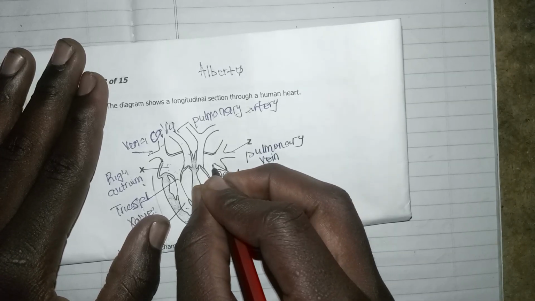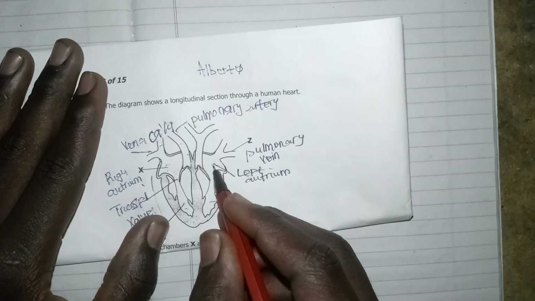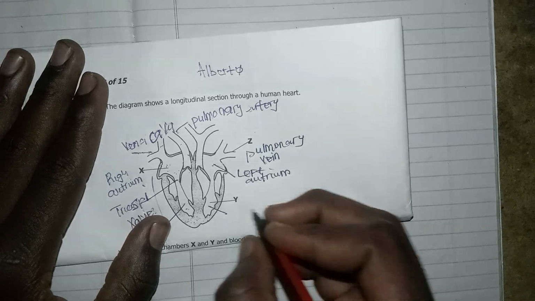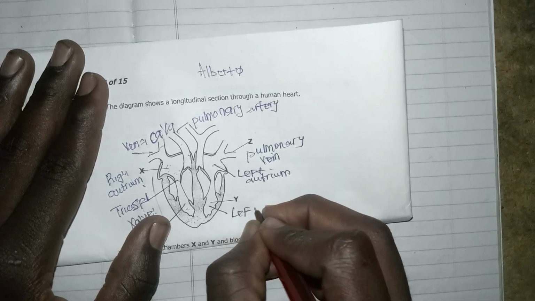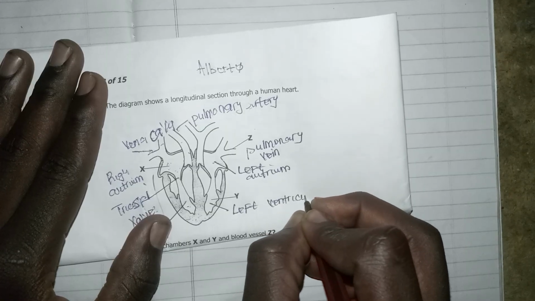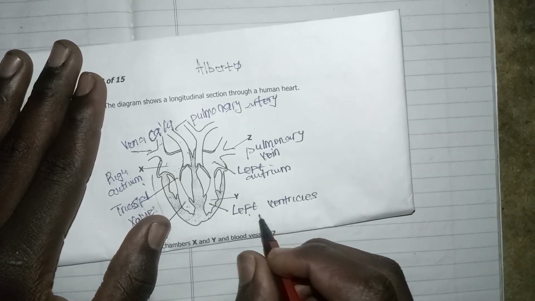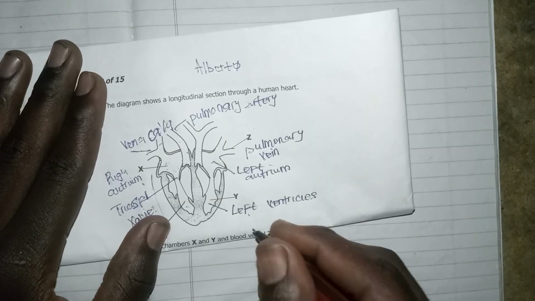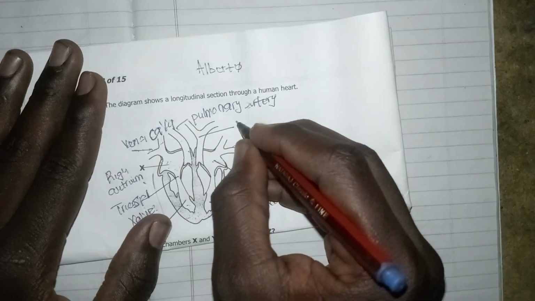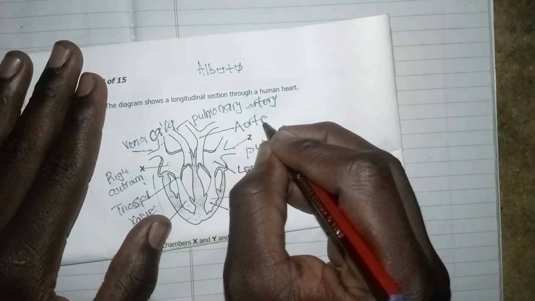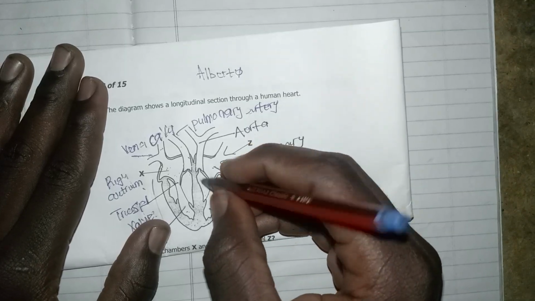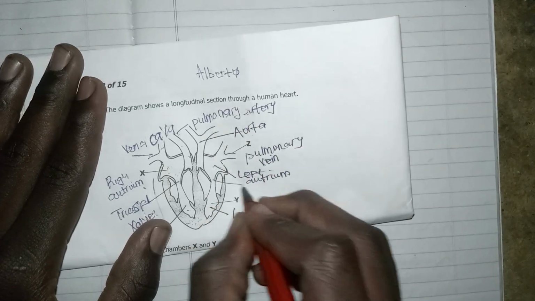The function of the left atrium is to receive oxygenated blood from the lungs through the pulmonary vein, while this is the left ventricle. The left ventricle pumps oxygenated blood, which is carried out by the aorta. The aorta carries oxygenated blood from the heart to all parts of the body.